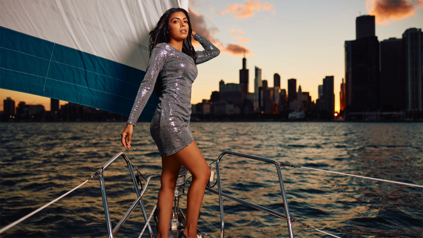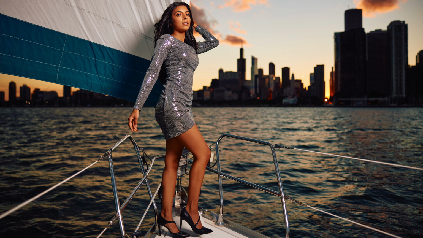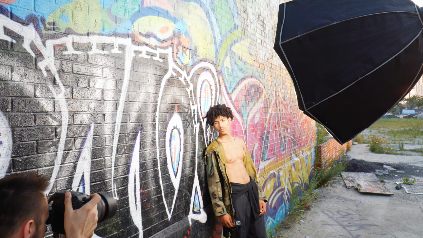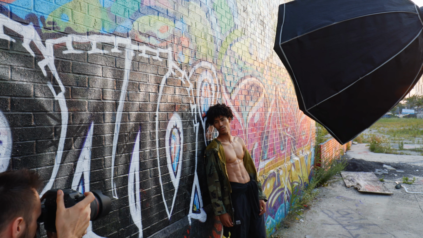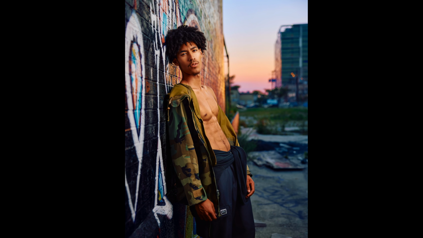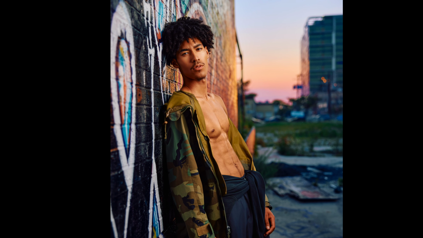TTL works well in aperture priority, AV, shutter priority, TV, and even in manual mode. I prefer using TTL in aperture priority outdoors for more control over my depth of field, but you can choose the mode that best suits your shooting style and the conditions. Once you start shooting, take a few test shots and see how TTL is performing. You can usually use flash exposure compensation to fine-tune the flash output if needed, which could be on your trigger or it could be on your camera.